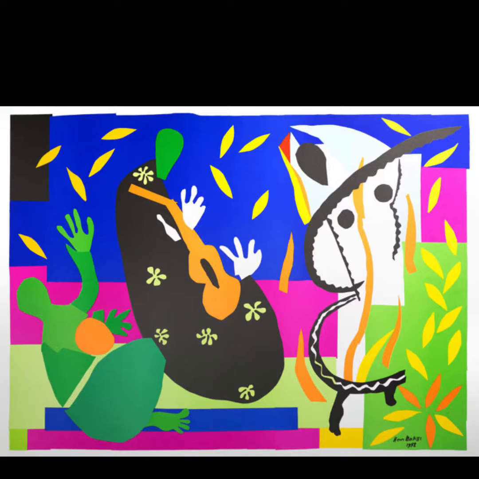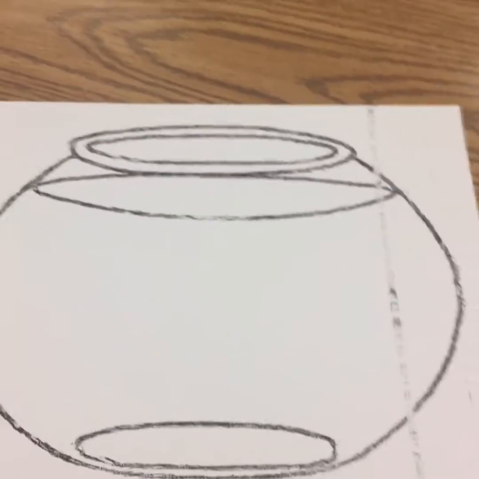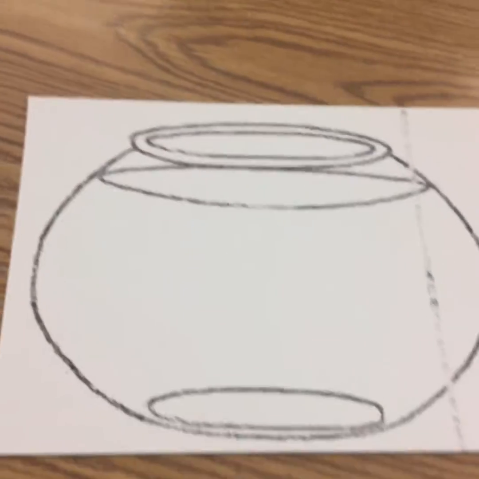So Henry Matisse created a lot of different types of art. He even did mixed media. Mixed media is when you combine different types of art. So for here, he used different pieces of paper to create his image. So today we're gonna make our own fishbowl inspired by Henry Matisse.